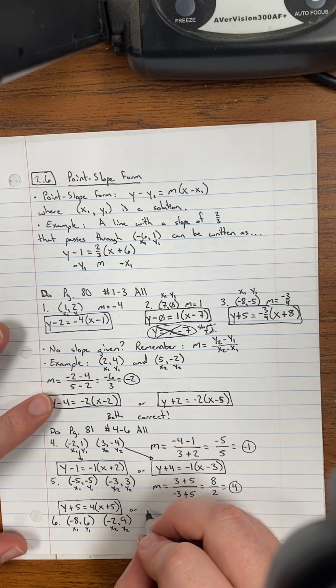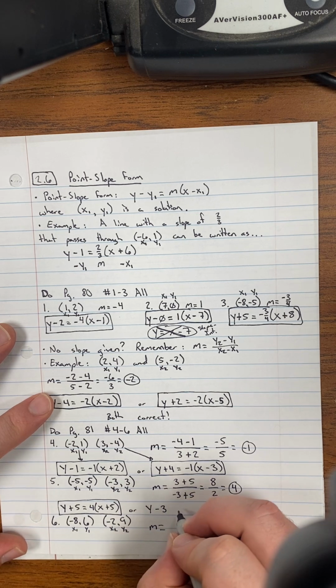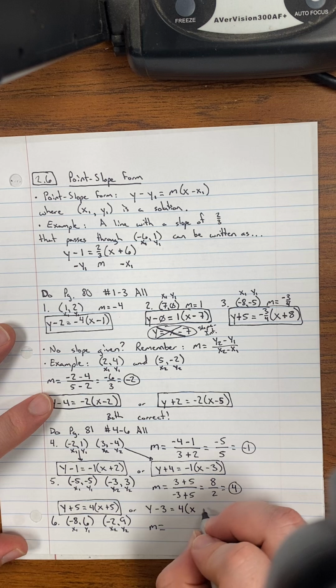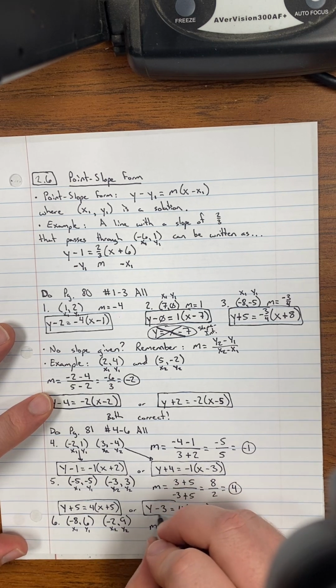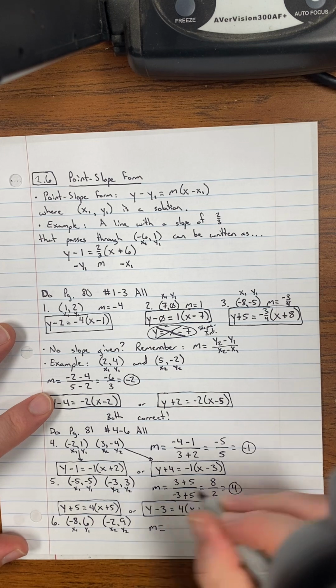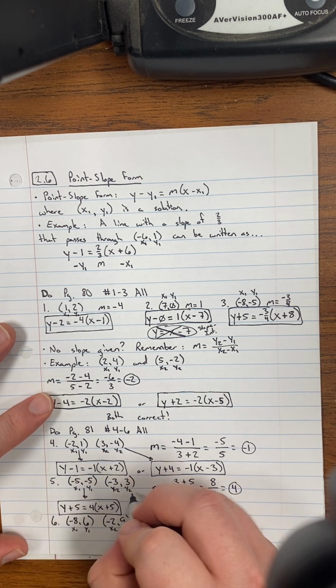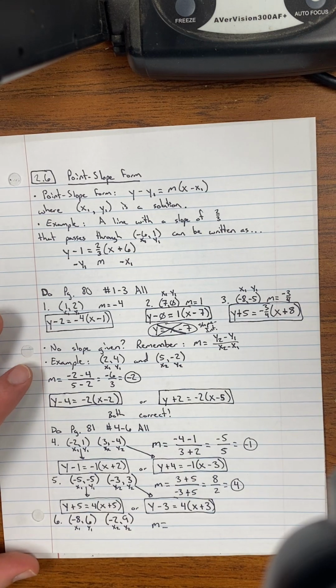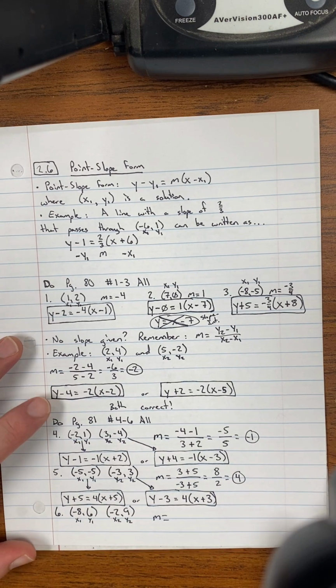Or y minus 3 equals 4 times x plus 3. Once again, I'm going to show that those two points correspond to those two equations.